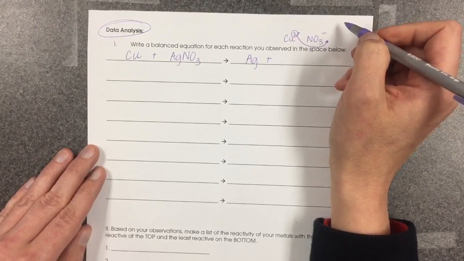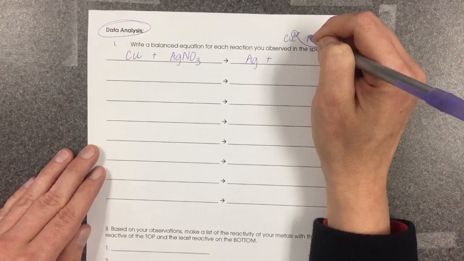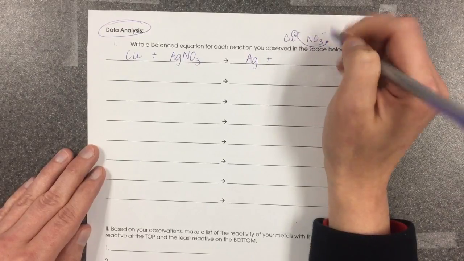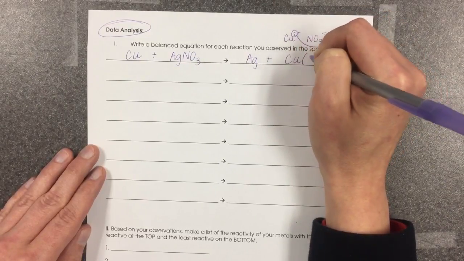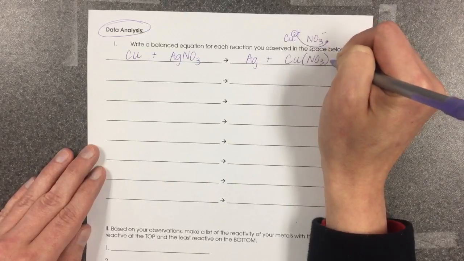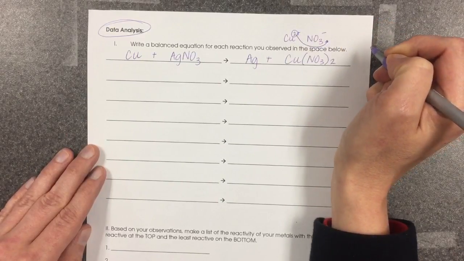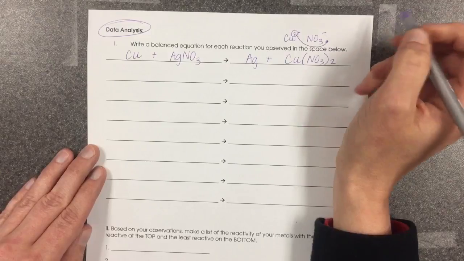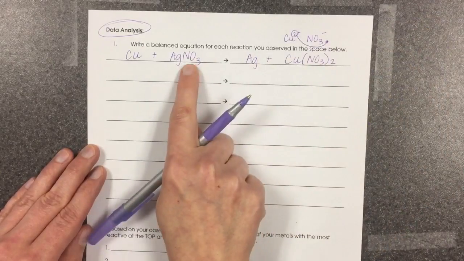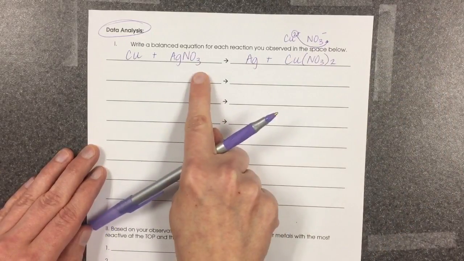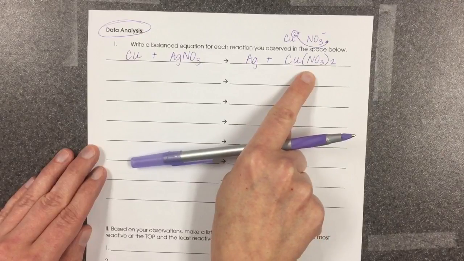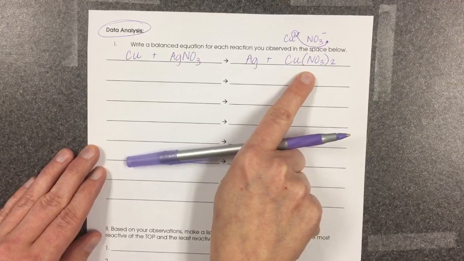So to balance charge, we are going to use a subscript. We're going to double nitrate. So I'm going to put it in parentheses and then put the subscript 2. Okay, so that balances the charge. But it changes the amount of nitrate I have on that side of the equation. I can't start with 1 nitrate and end up with 2. That's the law of conservation of matter.